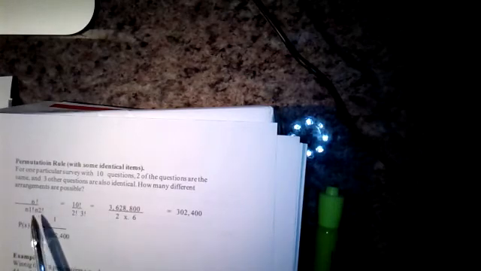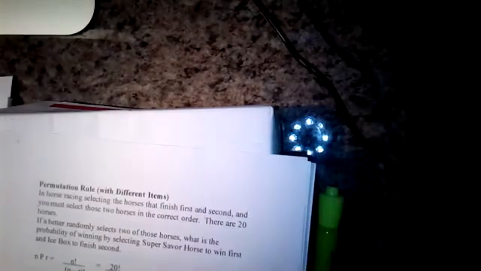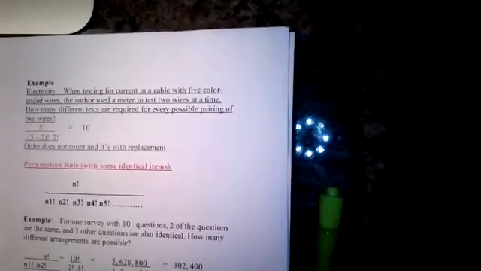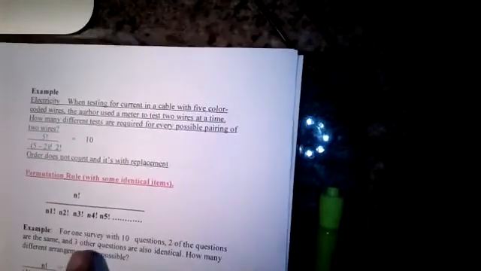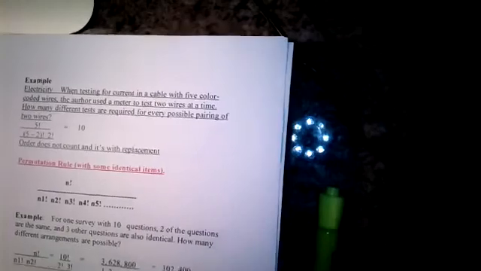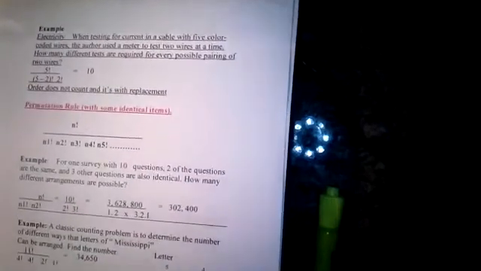You have n1 and n2. If you go through the rest of these, I think you'll understand. This is another permutation rule formula, because you have more than one n: n1, n2, n3, see?